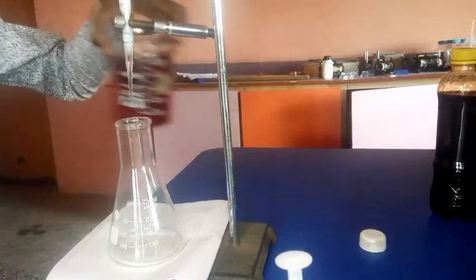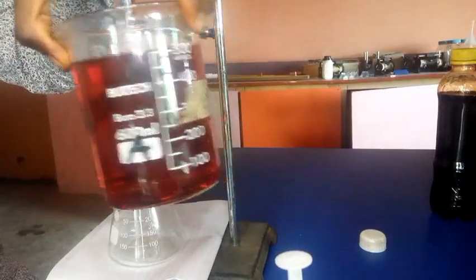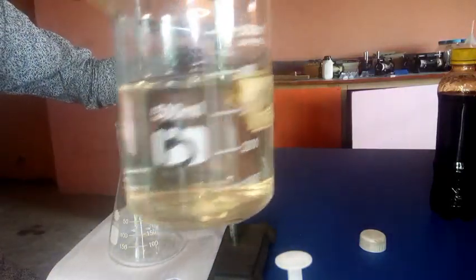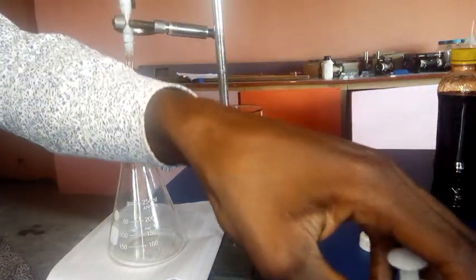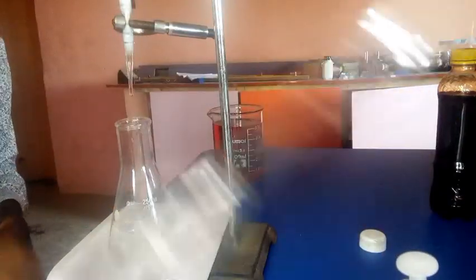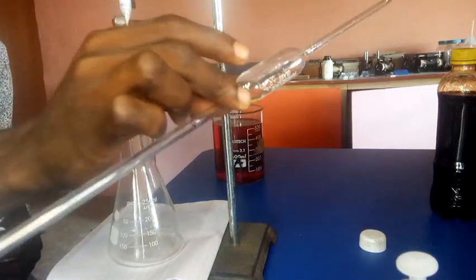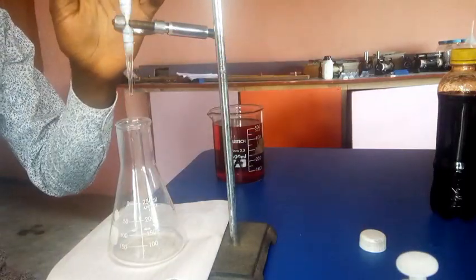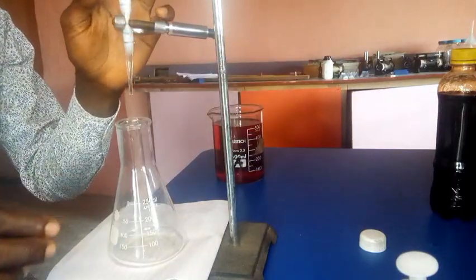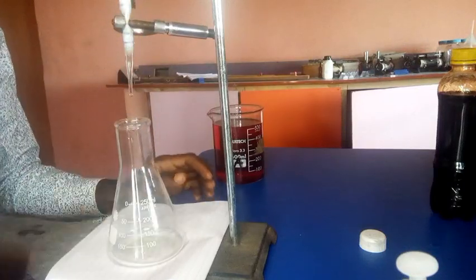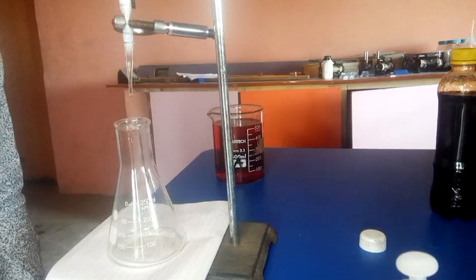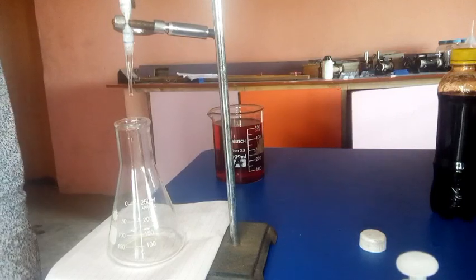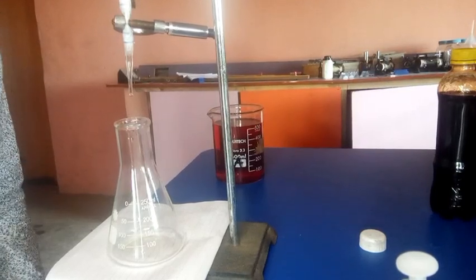Okay guys, this is A in solution, that is iodine, and we have B, which is sodium thiosulfate. And we have our starch indicator here. This is my pipette, and I have my burette here hanged on the retort stand. Then this is my conical flask that will contain solution A. We were told to put solution B into the burette, but before doing all this, there are certain things you need to understand.